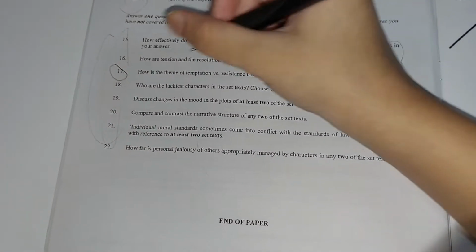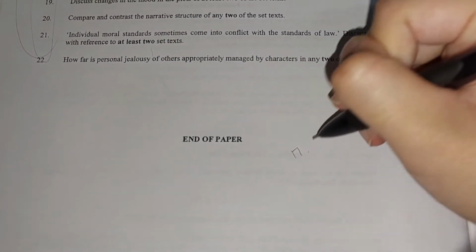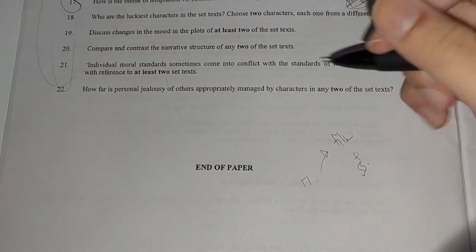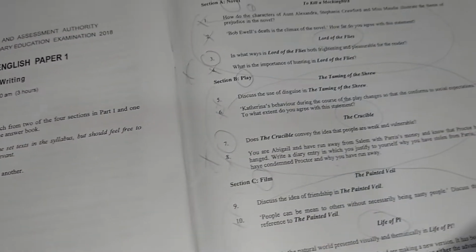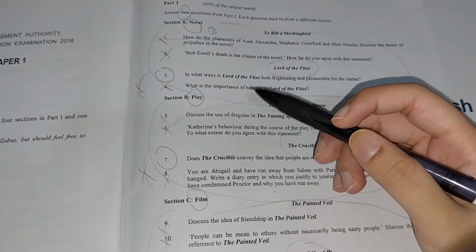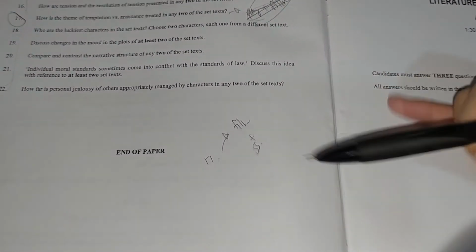Let's imagine we chose question number 17. Question number 17, you can do a film plus a short story. So this is how we have done 3 questions from 4 different genres. The first question is from the novel, the second question is from the play, and the third question that we have carefully chosen is from the film and short stories.